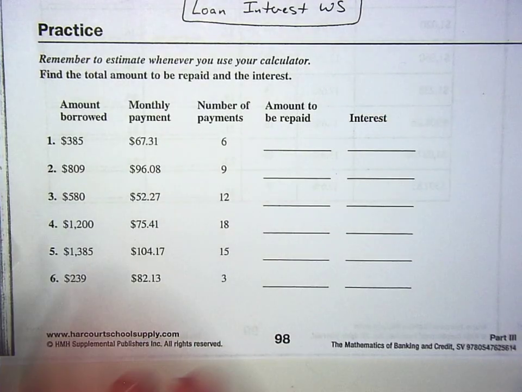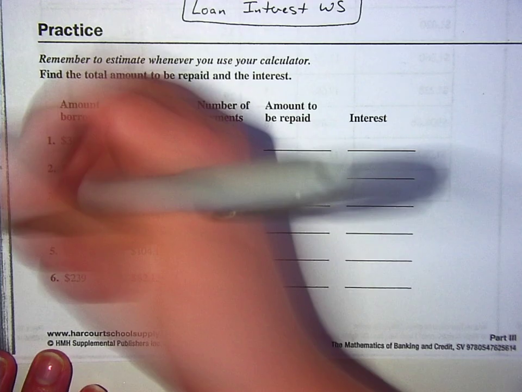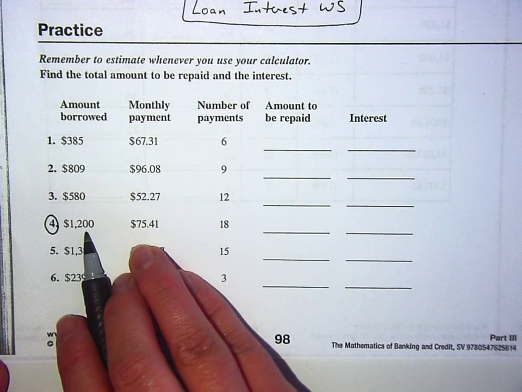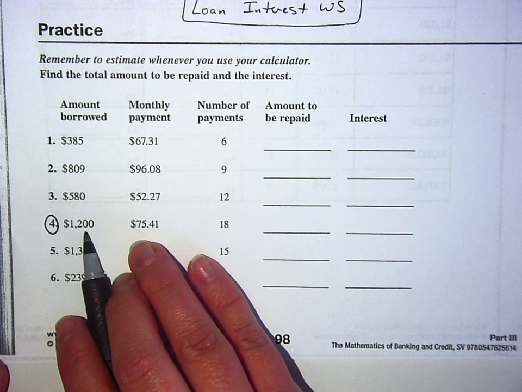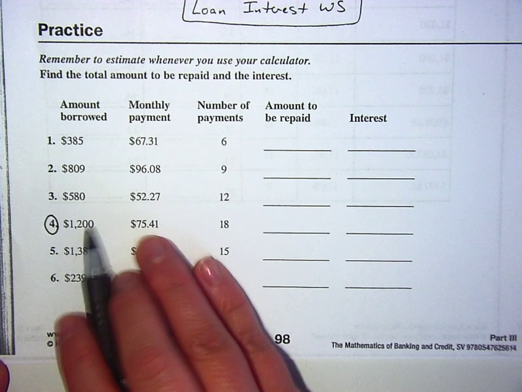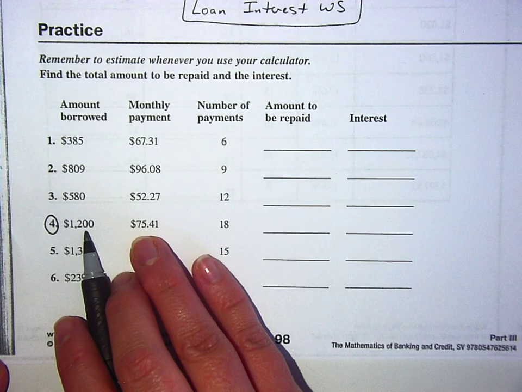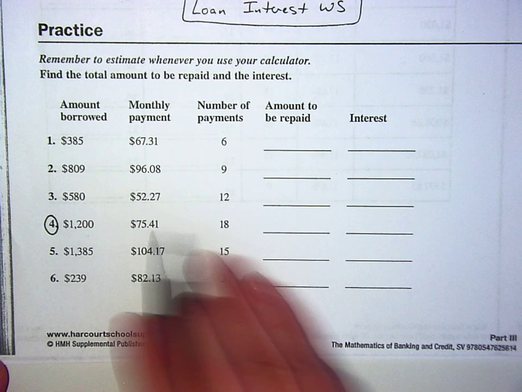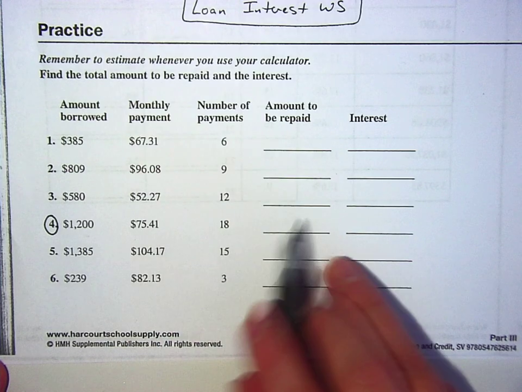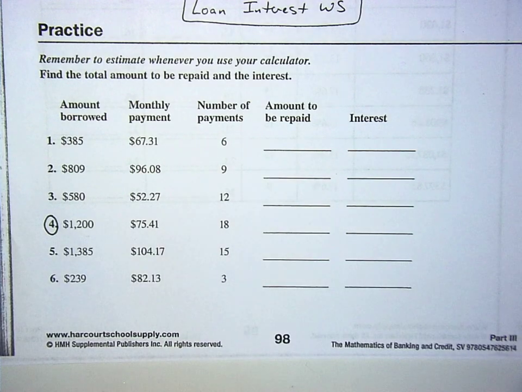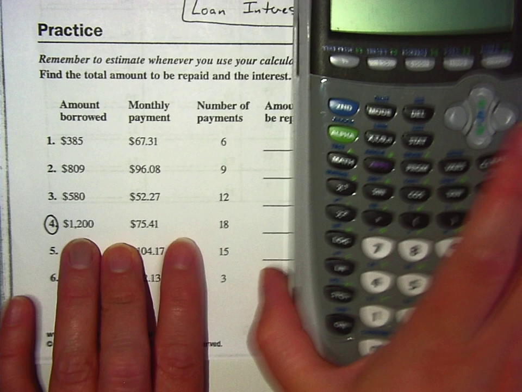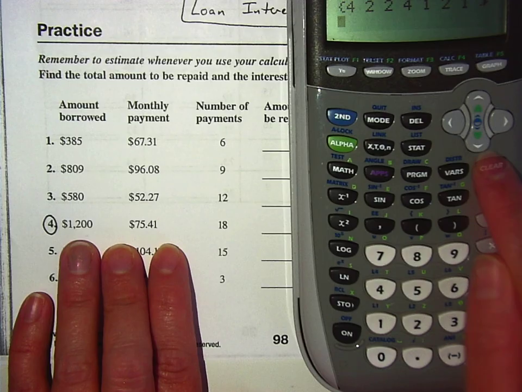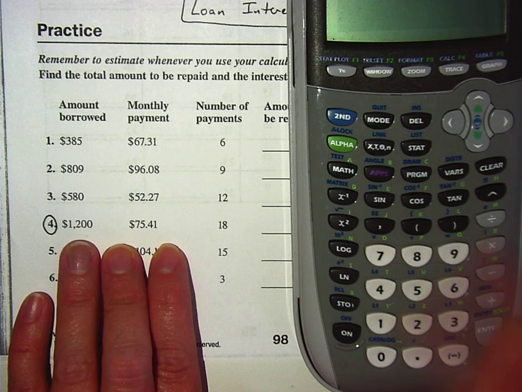Okay. So this first question, I'm going to do number 4. First question is saying that you want to borrow $1,200. So maybe you're paying for a washer or dryer, and you decide you want to borrow $1,200 from the bank. Your monthly payment is $75.41 for 18 months. And then we need to know the amount that needs to be repaid first. So what we're going to do is take that $75.41 and multiply it by 18.